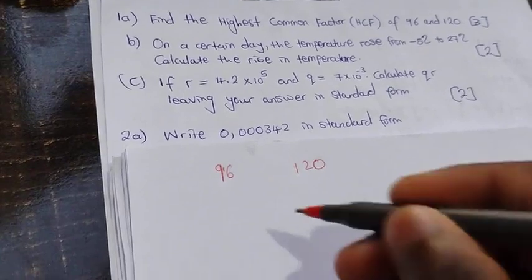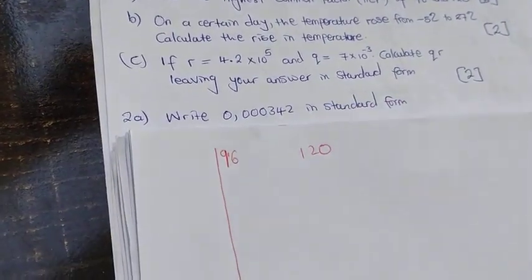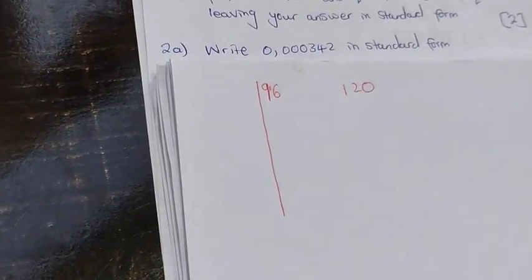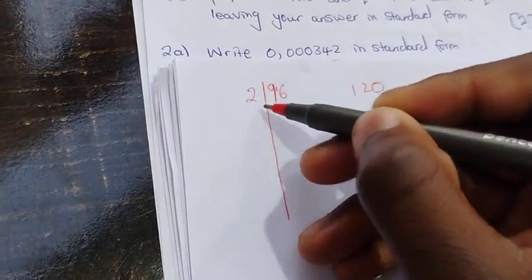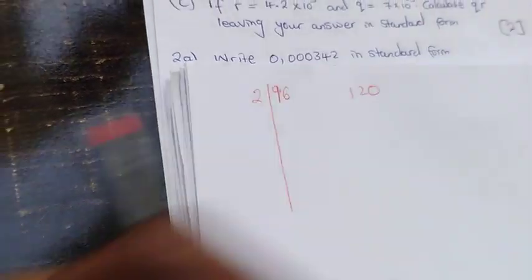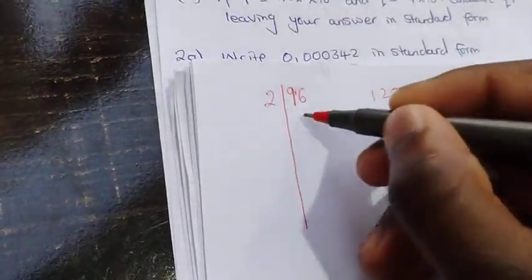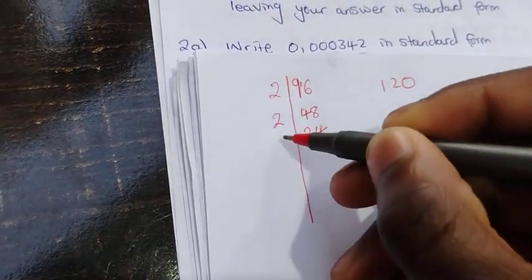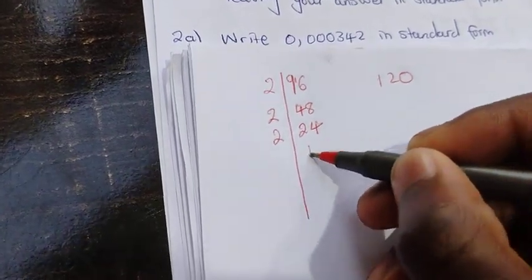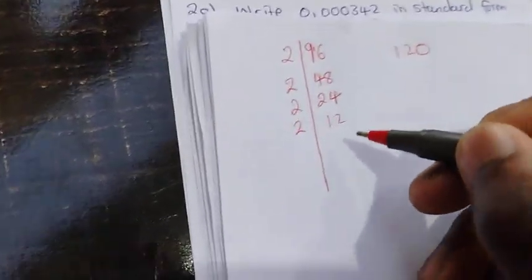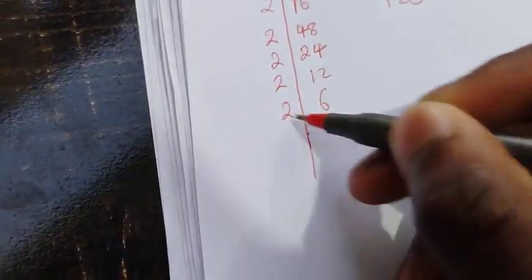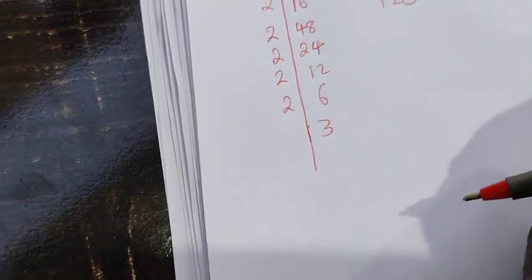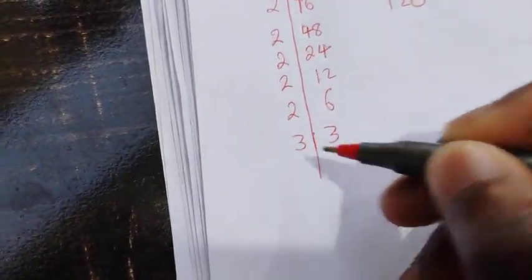Right, so what we do, we divide 96 with prime numbers. So we start with 2 into 96, that's 48. Again by 2 into 48, that's 24. By 2 into 24, that's 12. By 2 into 12, 6. By 2 into 6, that's 3. Now 2 cannot divide, we can divide by 3 now. By 3, 1.